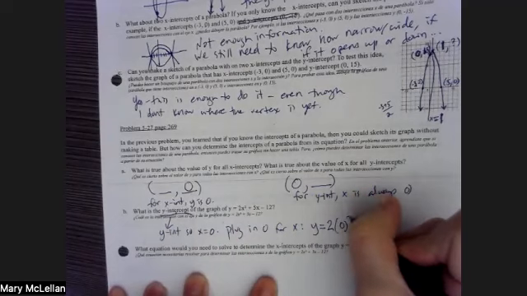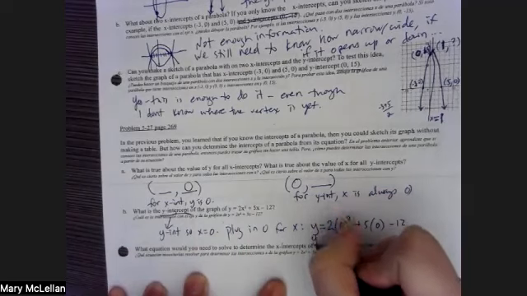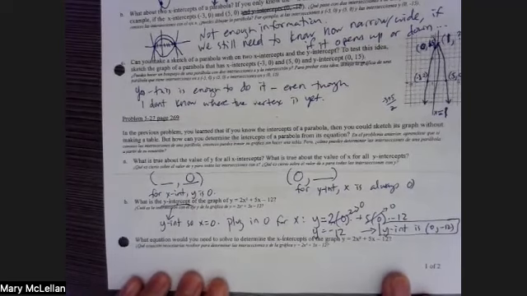Y equals 2 times 0 squared plus 5 times 0 minus 12. Y equals -12, because anything times 0 is 0. So these pieces go to 0. Okay, then the y-intercept is (0, -12). No big deal. What equation would we need to solve for the x-intercepts of this graph?